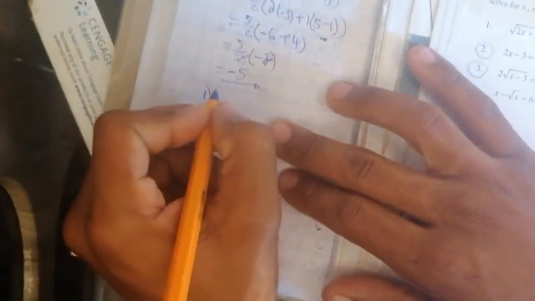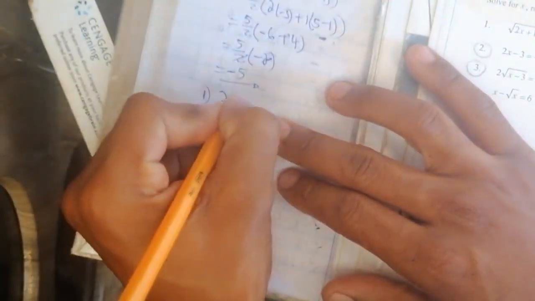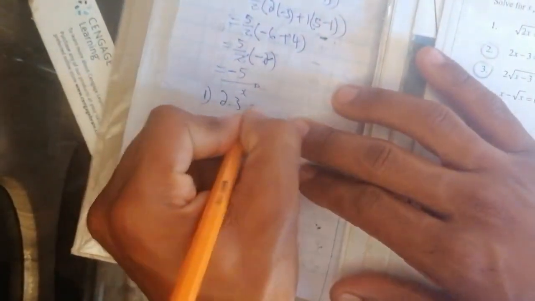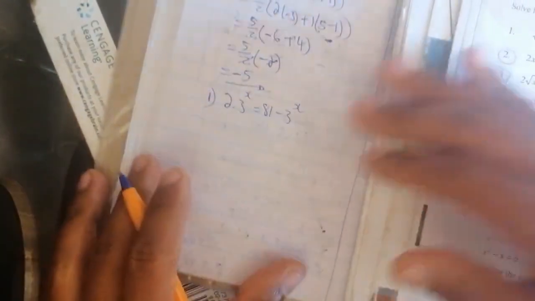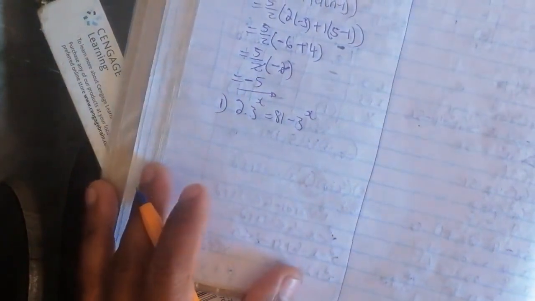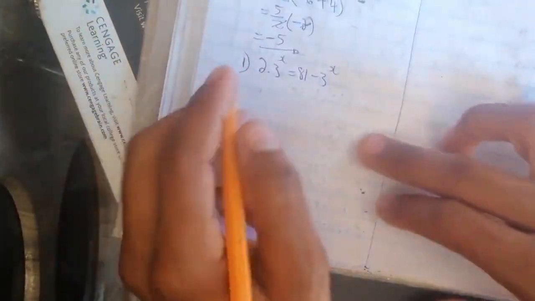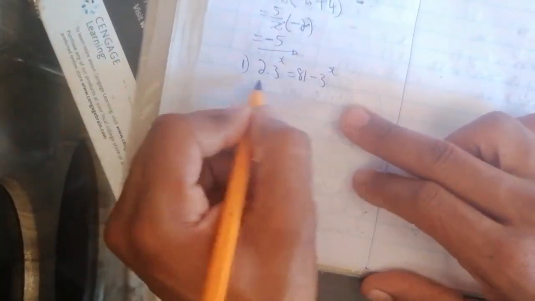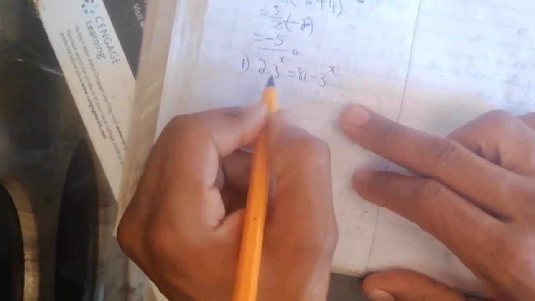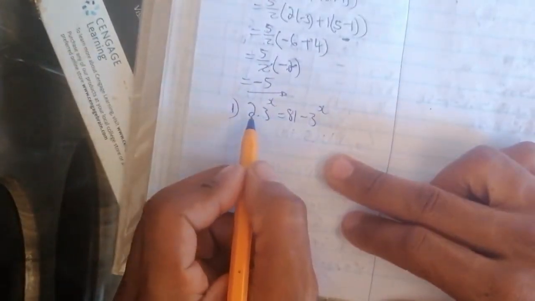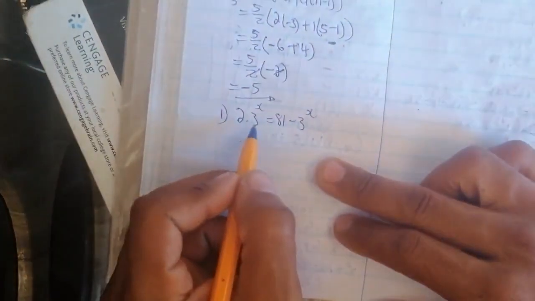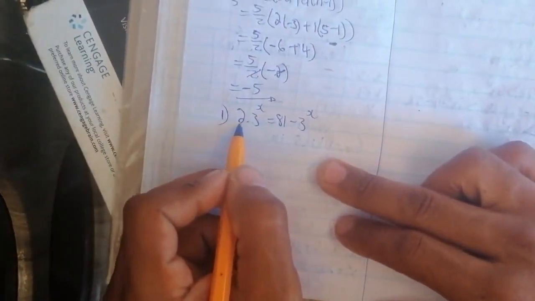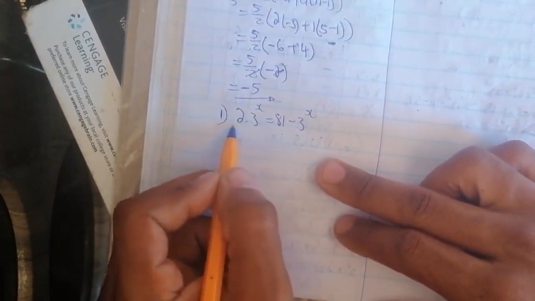Very good. So we're having 2 times 3 exponent x equals 81 minus 3 exponent x. So this is how Jen had structured this problem. So what is it that we are going to do here? There's multiplication here, and if there's multiplication, I cannot dissociate this.